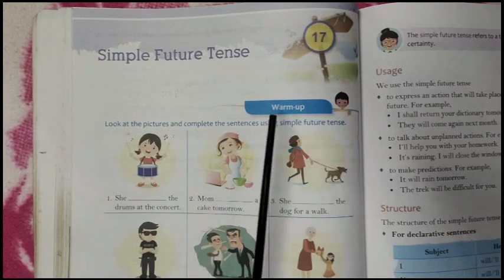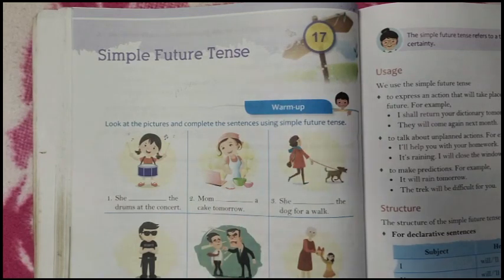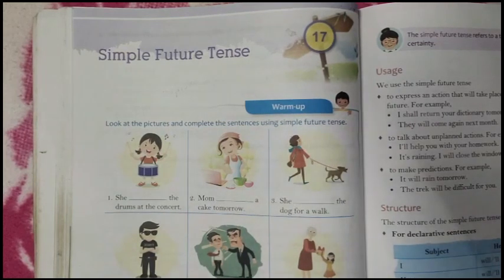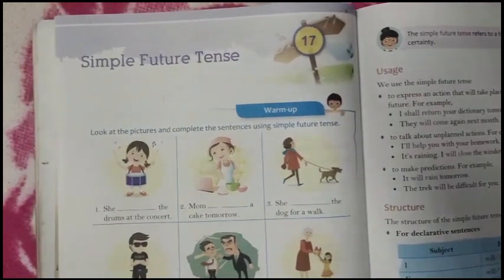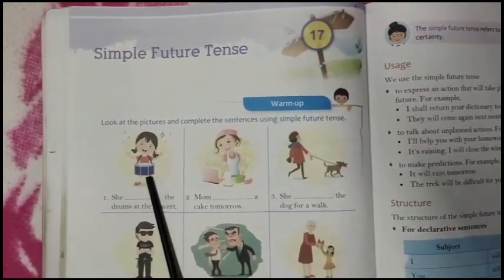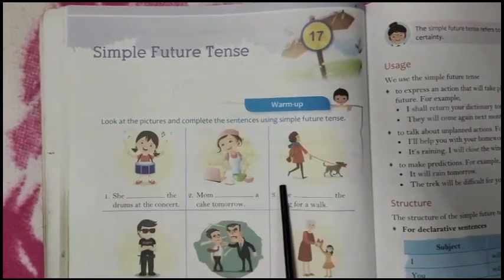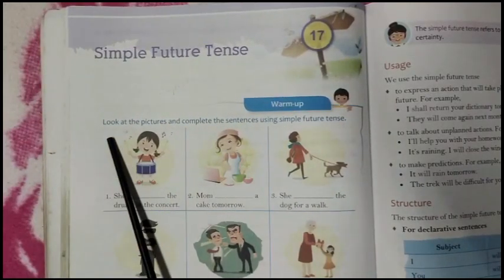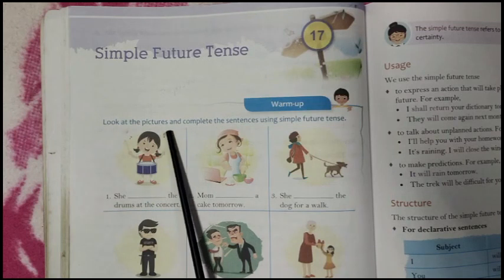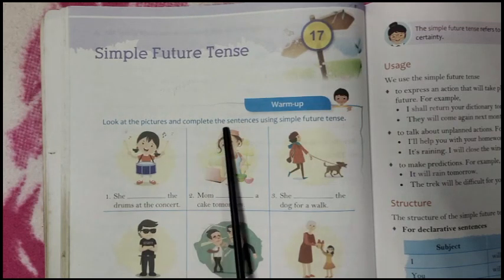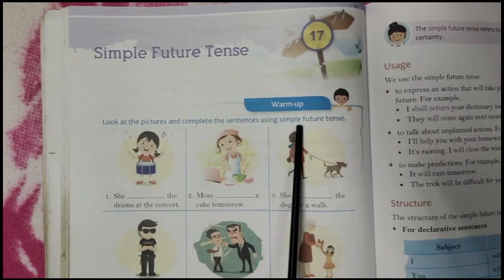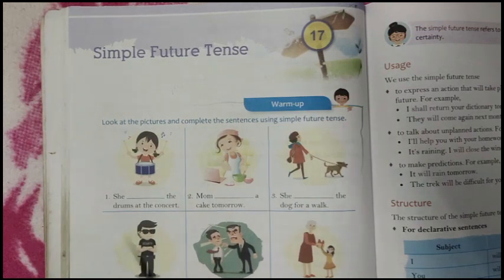The simple future tense is chapter 17. It's on page 880. So you can take out your textbooks and follow while I explain. First comes the warm-up. So let's look at the first 3 pictures of the warm-up. The question says, look at the pictures and complete the sentences using the simple future tense.